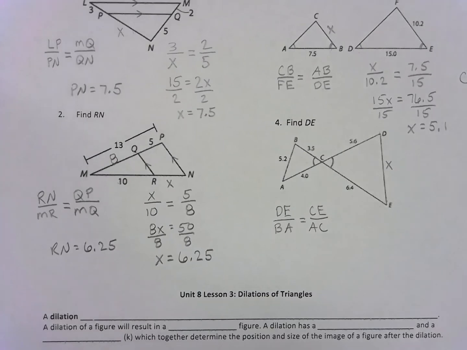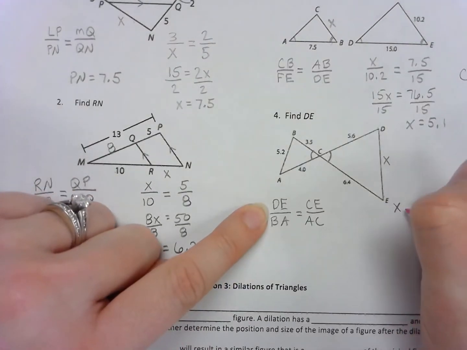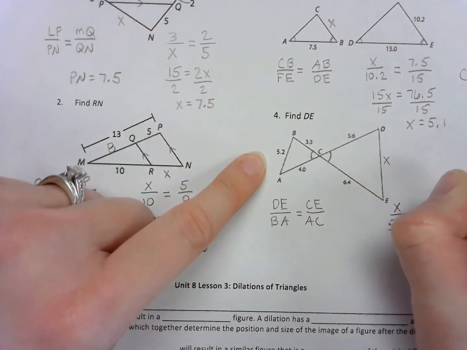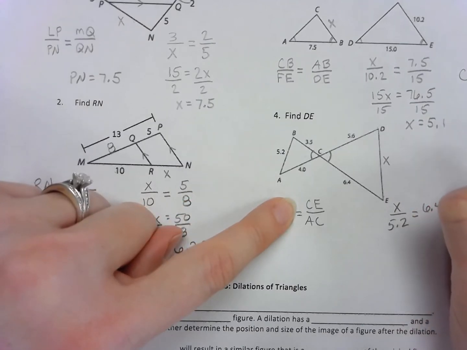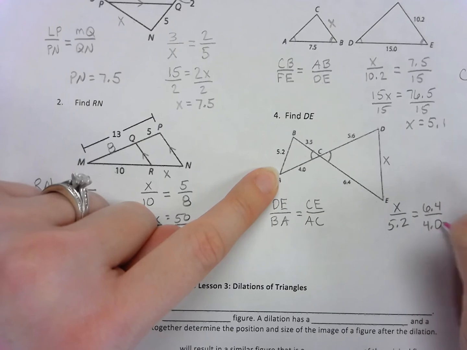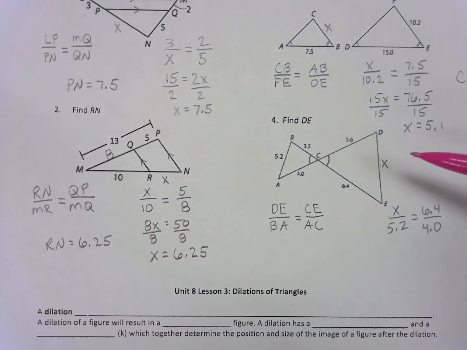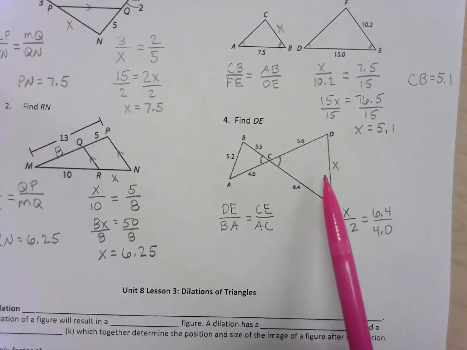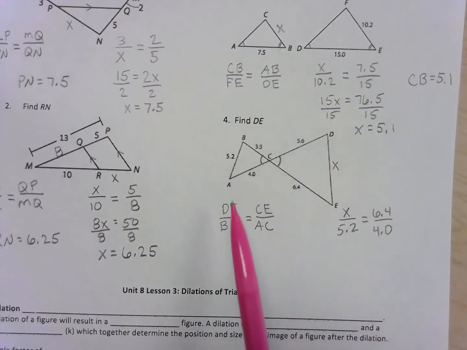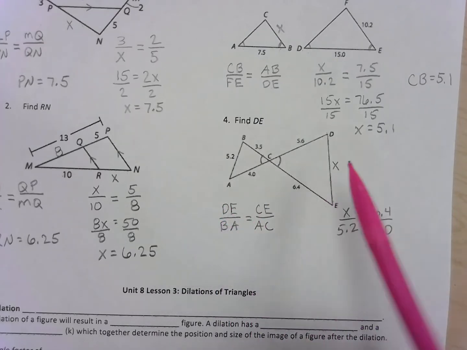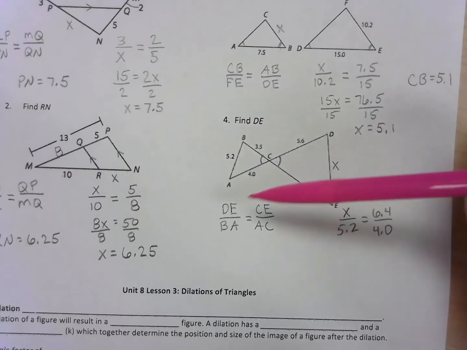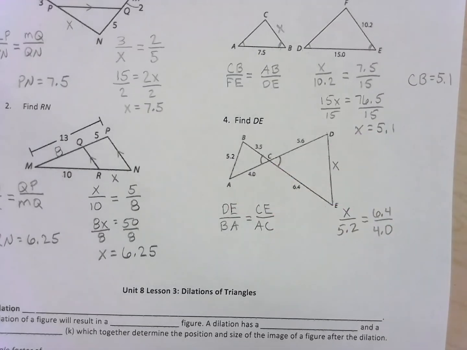So plug in those values. We have x over 5.2 is equal to 6.4 over 4.0. Always being careful to make sure your proportions are matching up from one triangle to the next. Each side that corresponds together within your ratios, and that the triangles also, if you started here on this triangle, you come back to that triangle for the next ratio.